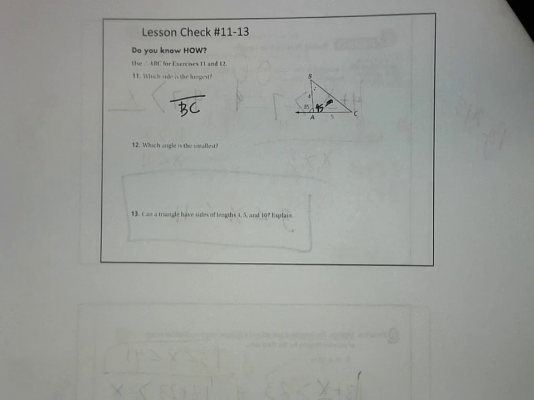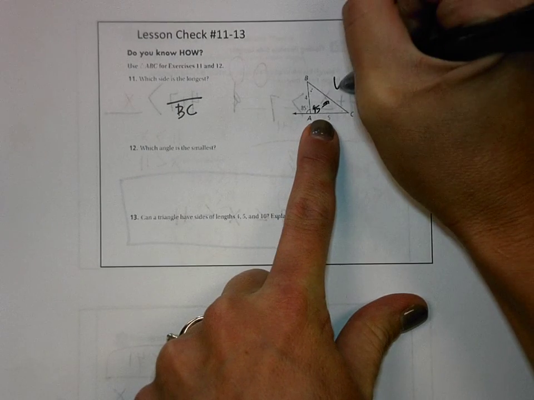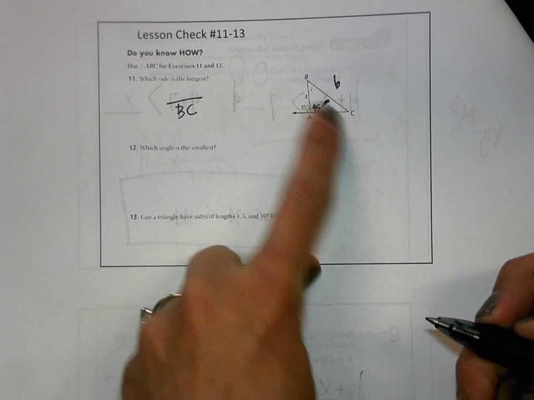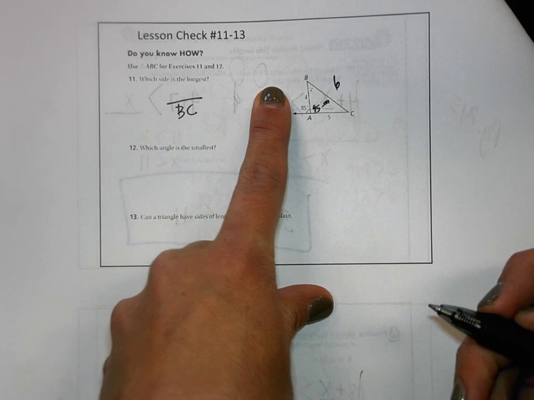Okay, which angle do you think would be the smallest? Angle C, because we know this is the longest side, we could give this a number of 6. Do you see how between 4 and 5, which one's smaller? 4 is smaller, right? So that would have been angle C.